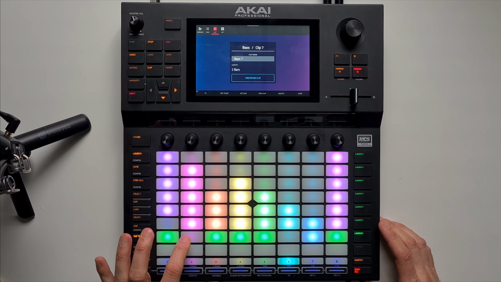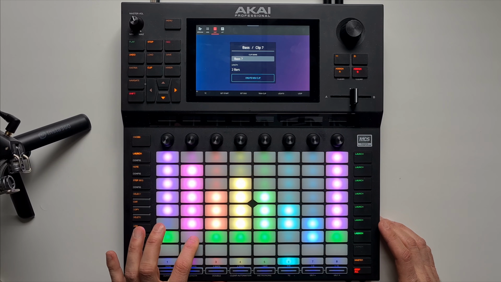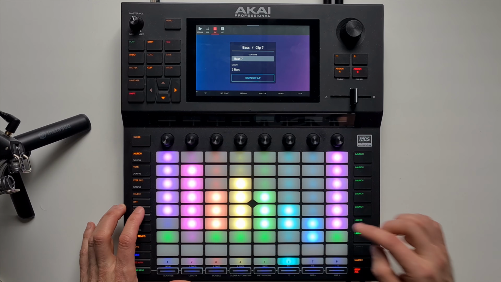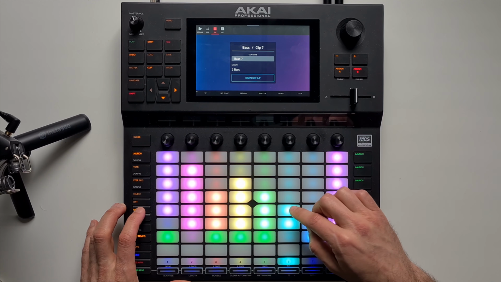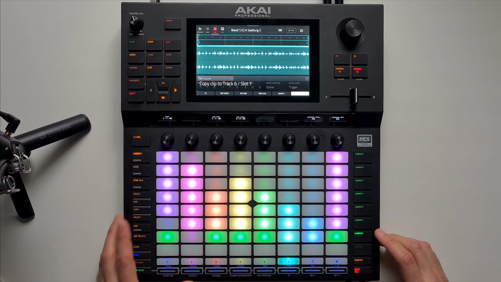Okay, so I don't want to have the top loop part playing, but of course I want the bass to kick in. Therefore, let's copy it over here.